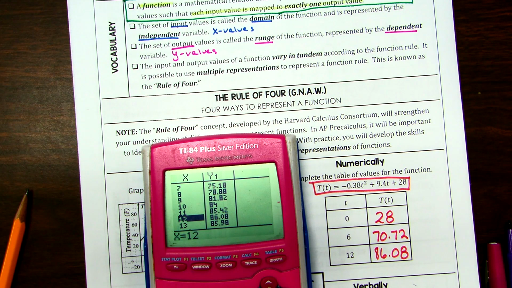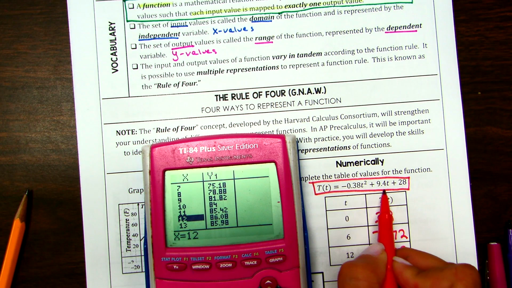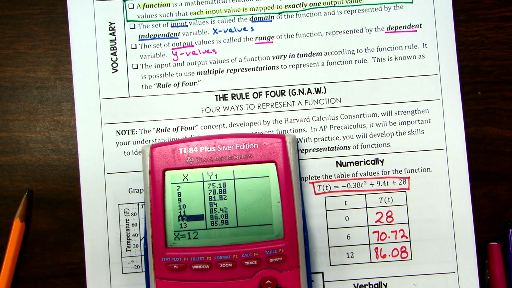I mean, the harder way would be to take these and actually algebraically plug them in. Like, put a 6 here and square it times that plus 9.4 times. I mean, a lot of work. We can use our table of values to help us with that.